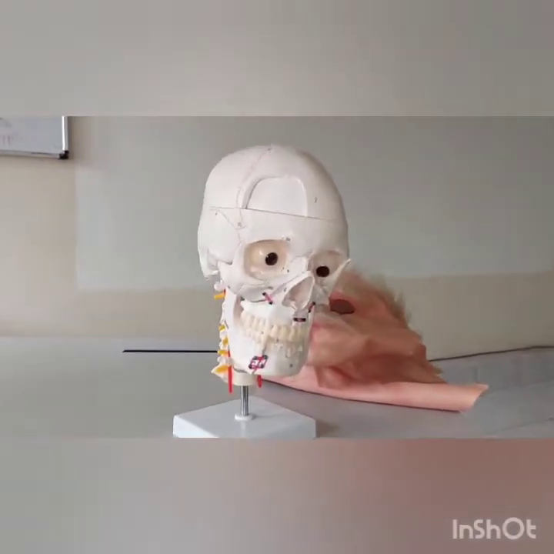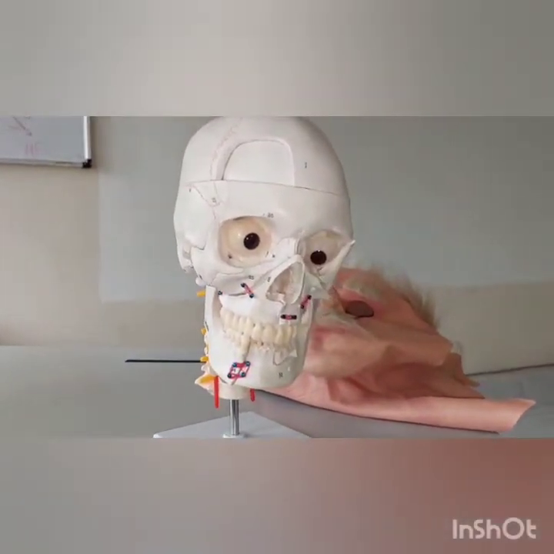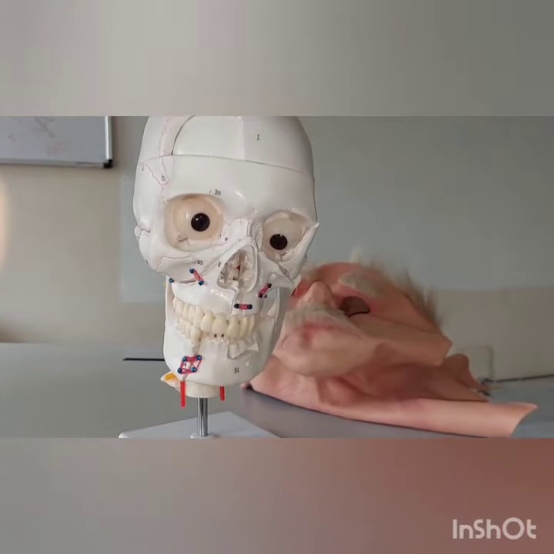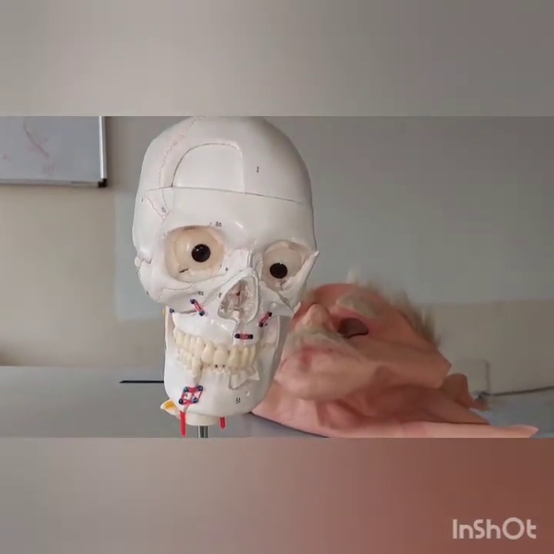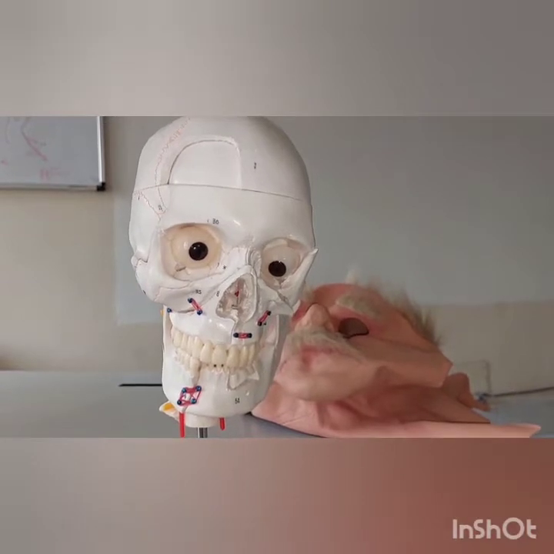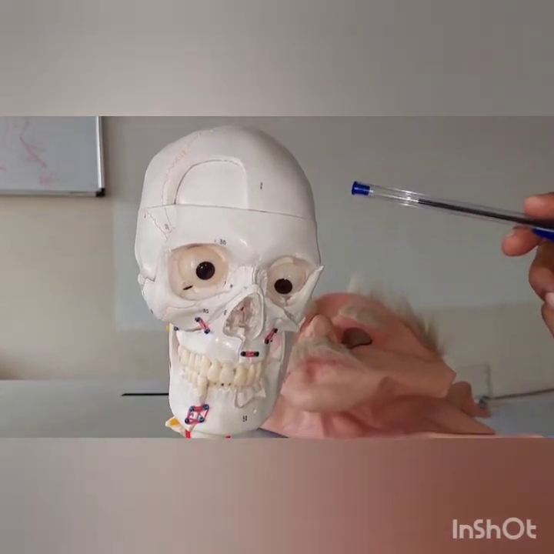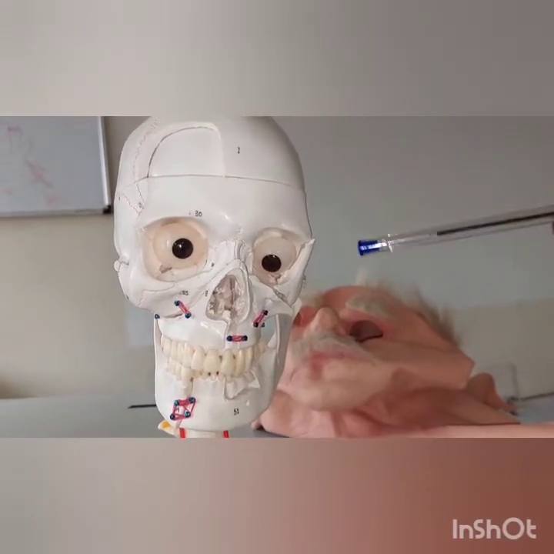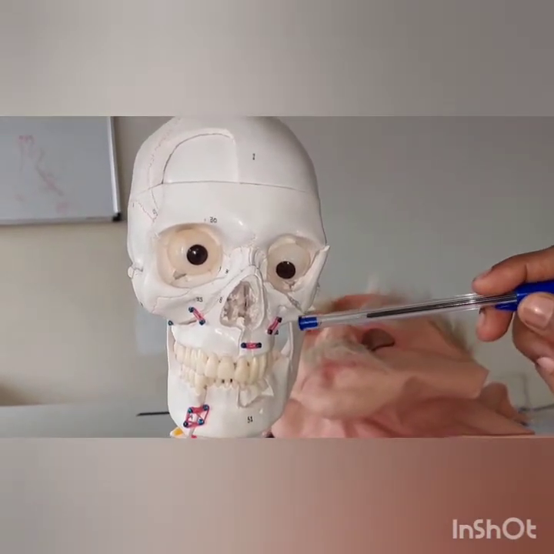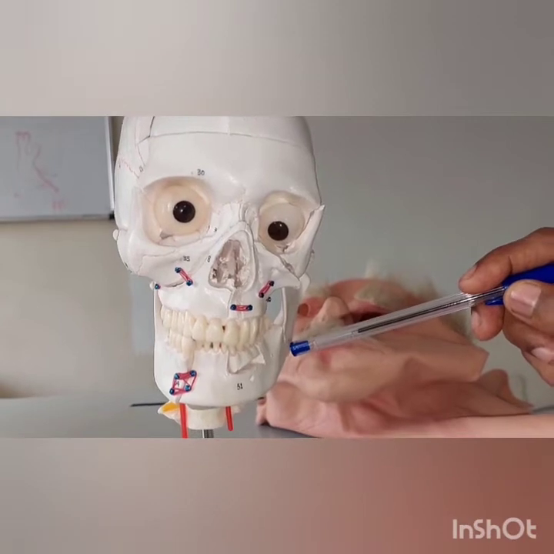I would like to introduce to you Mr. Trauma Head Sharma. Mr. Trauma Head Sharma is a comprehensive clinical examination model depicting cranio-maxillofacial fractures. The features which this examination model provides are frontal bone fractures, zygomatic orbital complex fractures, all the levels of Lefort fractures and multiple mandibular fractures.